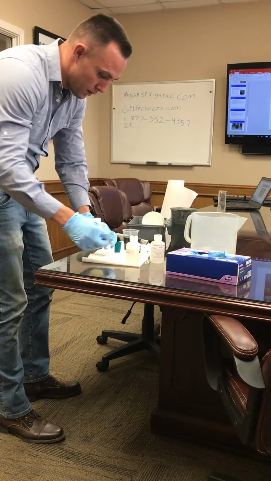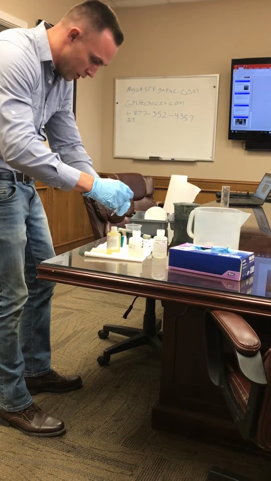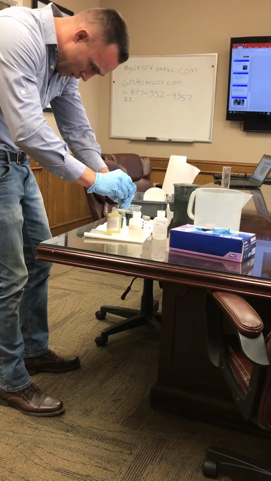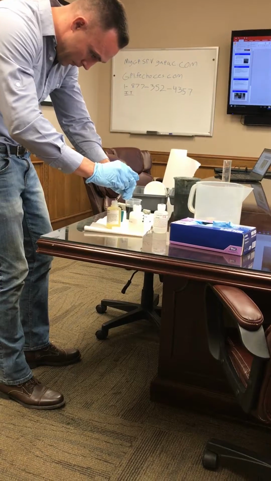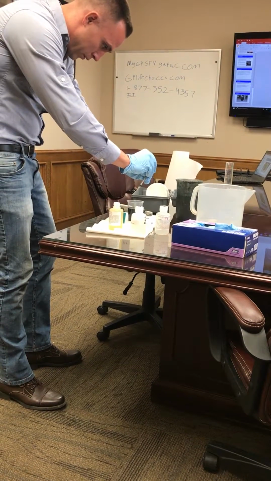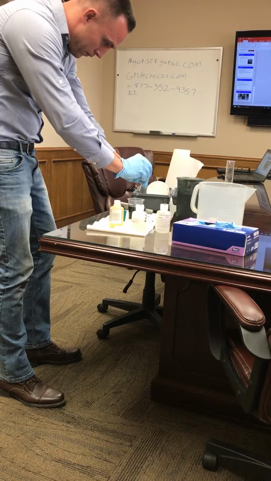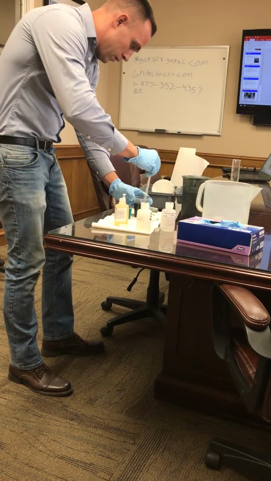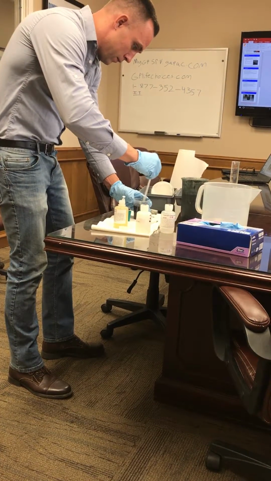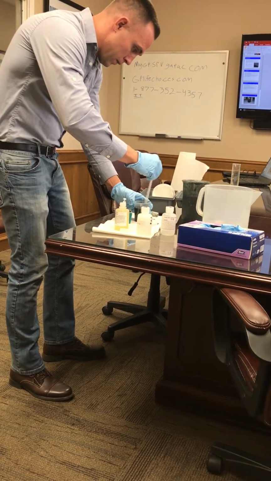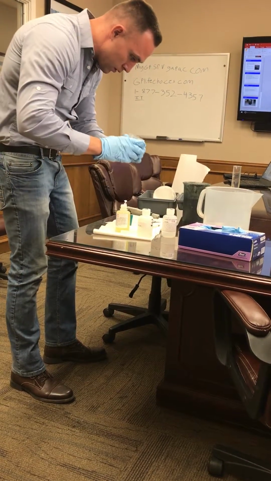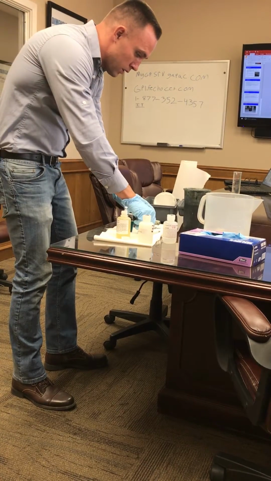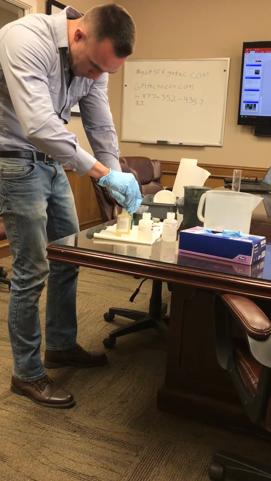Alright, so I'm gonna start out. You know the pH is at about 8.5, so it says start out with 0.1 milliliter. Let's start out with 0.1. It's about 3 drops, a little bit more. Give it a good mix. Looking for that break, but I don't see it breaking yet, so I'm gonna add another milliliter.